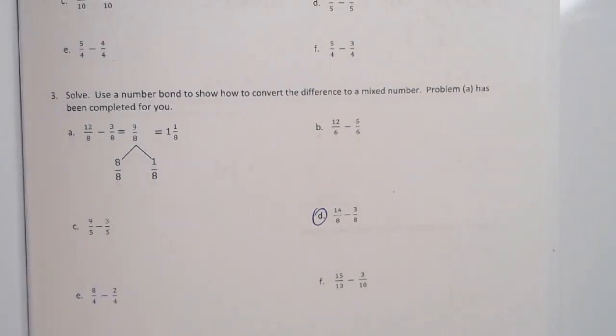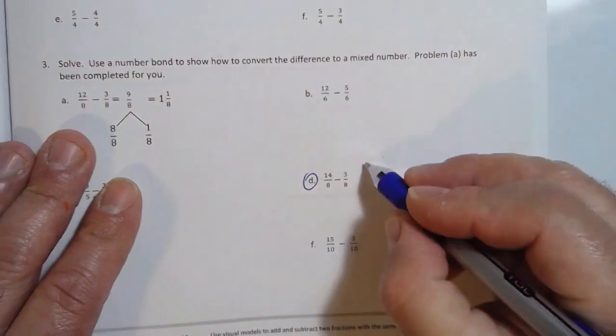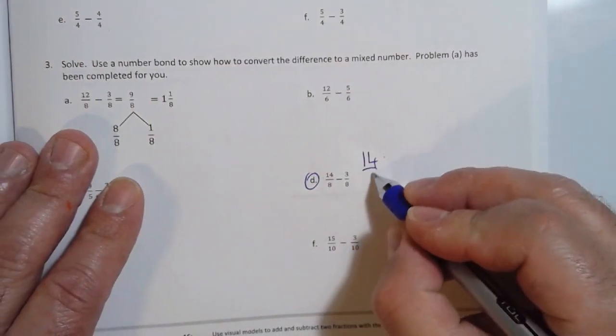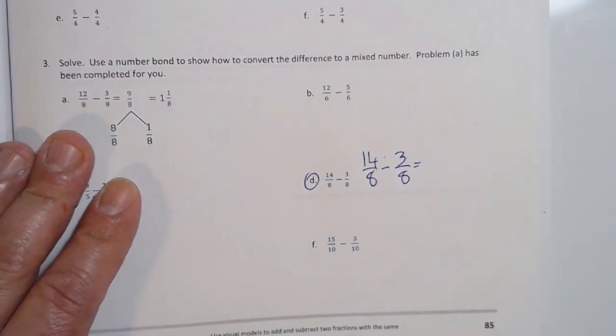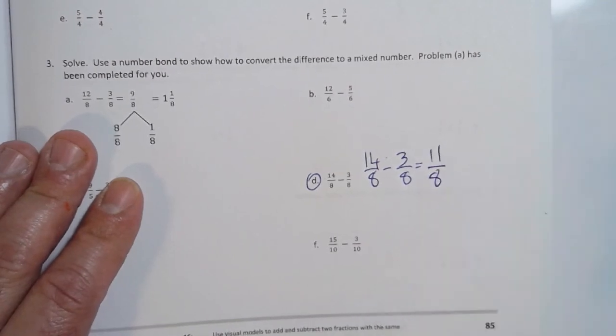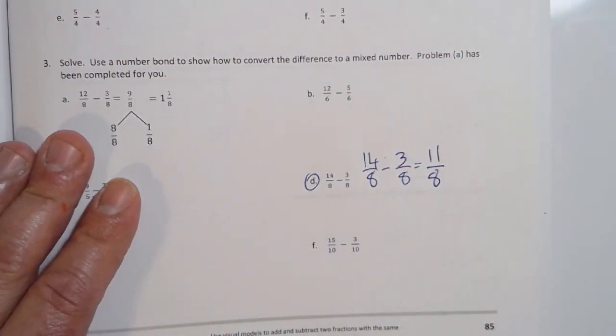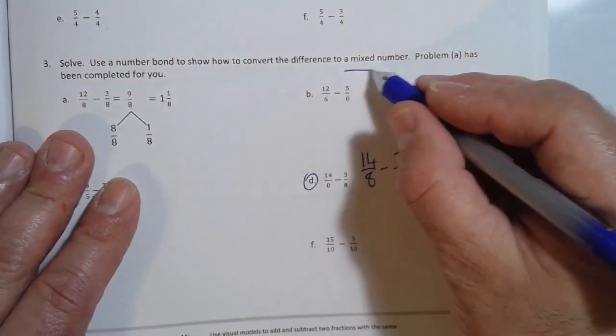Alright, so on this one we have 14 eighths minus 3 eighths. Well, I hate the way Eureka makes little bitty tiny numbers, so I'm going to make that bigger. 14 eighths minus 3 eighths. Okay, on this lesson, denominators are the same. All I got to do is subtract. Start with 14, take away 3. What do I have left over? I have 11. Denominator stays the same. 8 parts for one whole. 11 eighths.